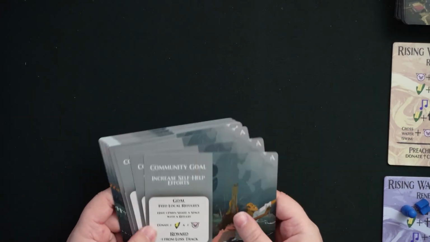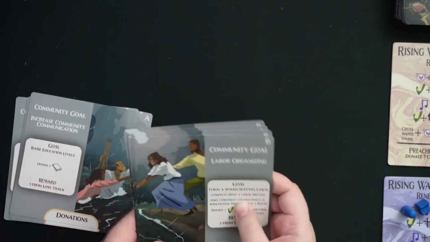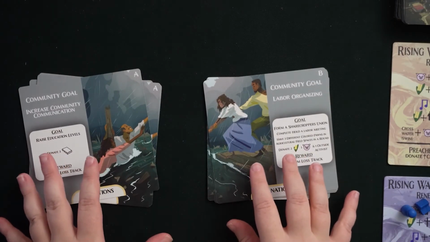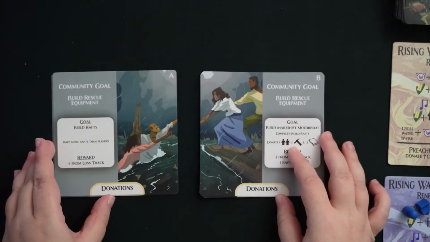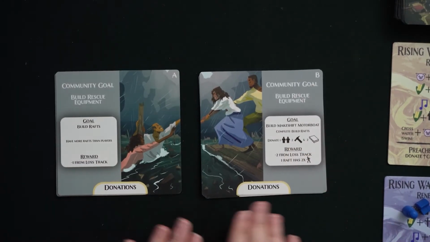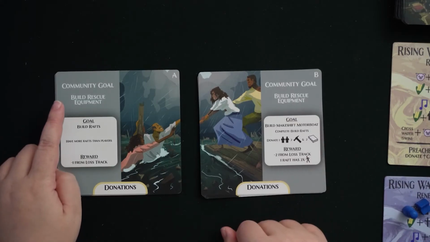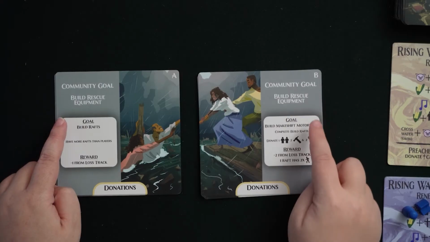So the community goals have 2 designations. They're the A goals and they're the B goals. And if you look through all these cards, you're going to see they occur in pairs. So let me pair them up for you so you can see. So if we take a look at our A and B piles, you can see the art goes together really nicely, but there will be an A level community goal for build rescue equipment and also a B community goal for build rescue equipment.